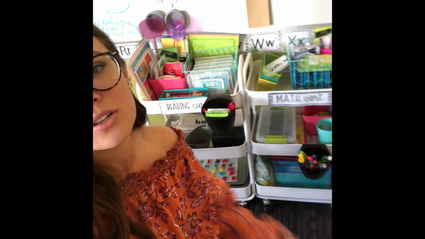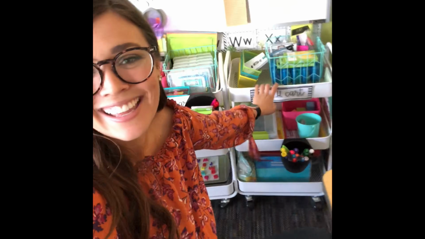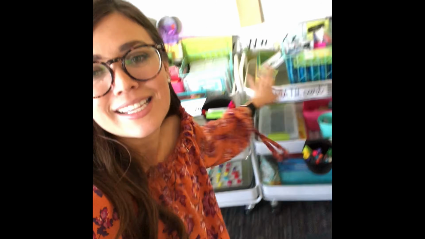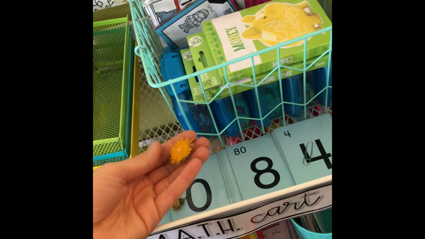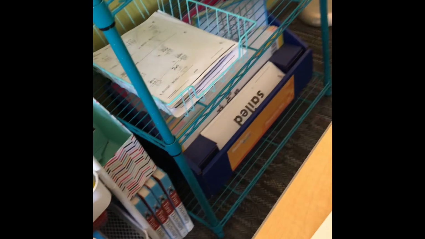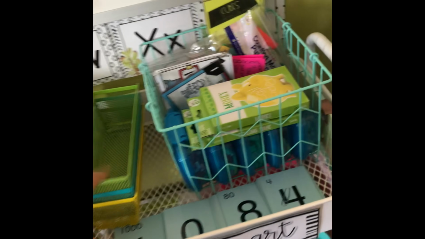But I'm over here in my small group little area, and I wanted to go through my math cart with you guys. I have a cart for reading and a cart for math, so that I have all kinds of different resources for my small group instruction. So I'm going to turn you guys around and show you everything that's in my cart right now and the things that I like to use on a daily basis. All right. I'm just noticing that there's some dead dandelions that my kiddos have gotten for me.